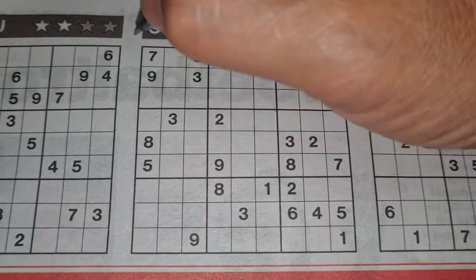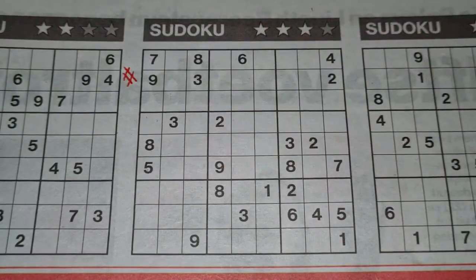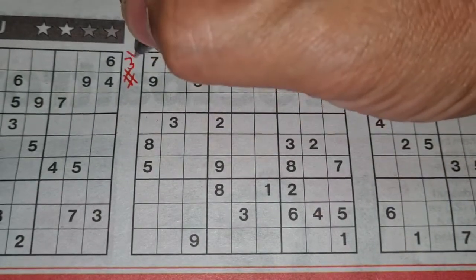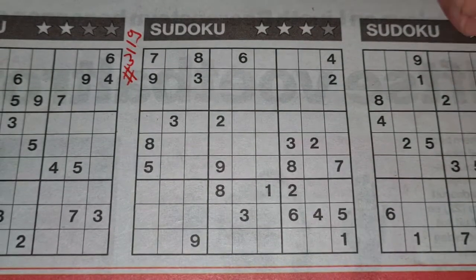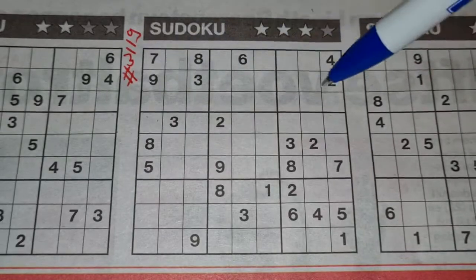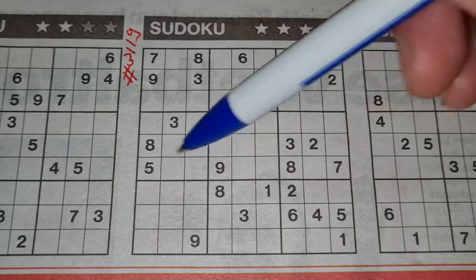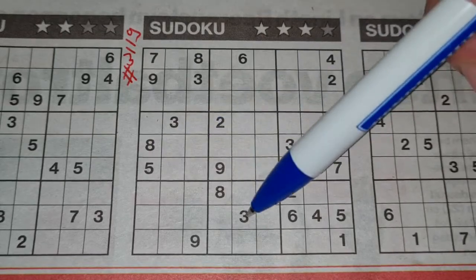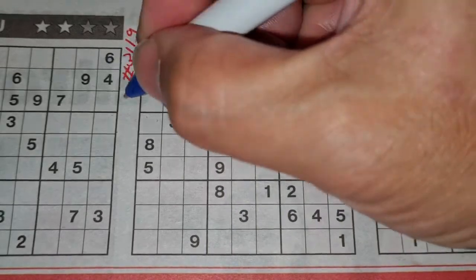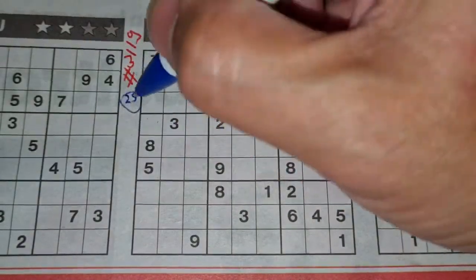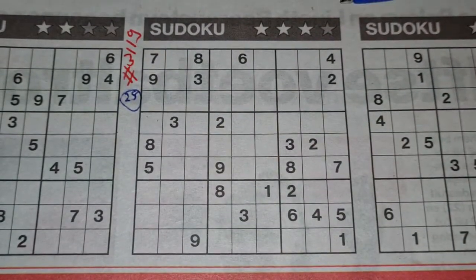And this one, the first one, the 3-star Sudoku, will be number 3119. All right. Before I start, I always count the printed digits: 1, 2, 3, 4, 5, 6, 7, 8, 9, 10, 11, 12, 13, 14, 15, 16, 17, 18, 19, 20, 21, 22, 23, 24, 25 printed digits as usual. Yes, 25 printed digits. Correct me if I'm wrong. So let's get started.